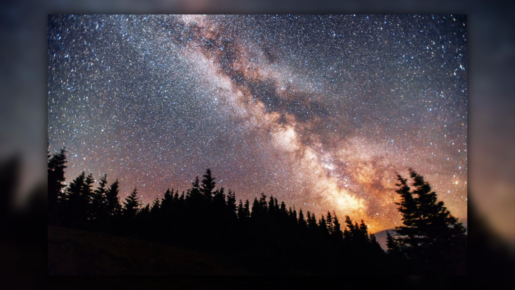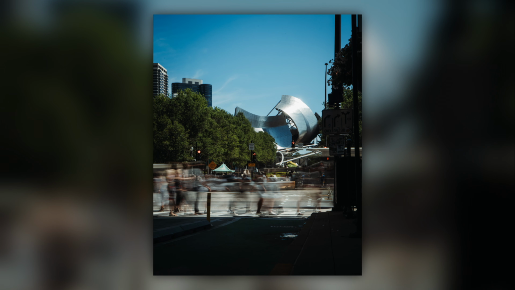An astrophotographer may use a slower shutter speed to allow more light into their camera when it's pitch black outside so they can capture the stars. A street photographer may use a slower shutter speed to capture the hustle and bustle of a city with moving buses and vehicles and bicycles.